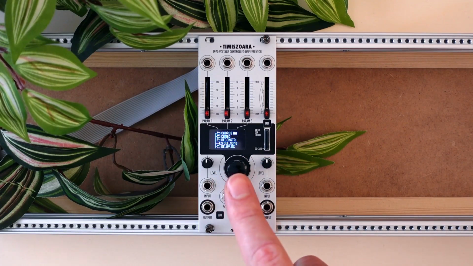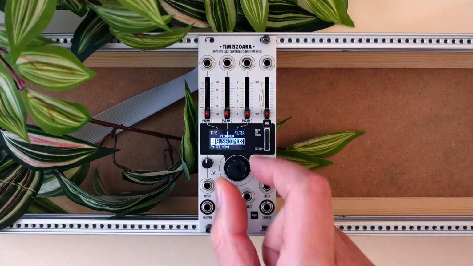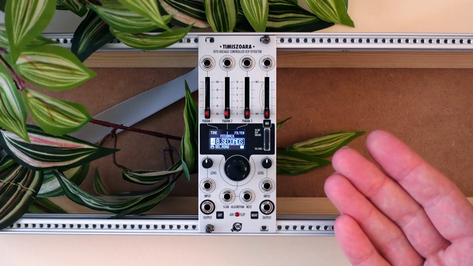You can select and open a folder, for example one with mono delays, and then scroll through the delay effects in the folder. Just press to select. The Timiszoara comes with an SD card loaded with 176 factory effects. In this video I just use a selection of those factory effects. But the code is open source and you can easily download, change and arrange effects on the SD card.